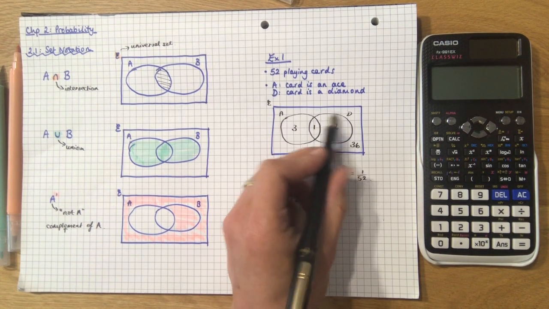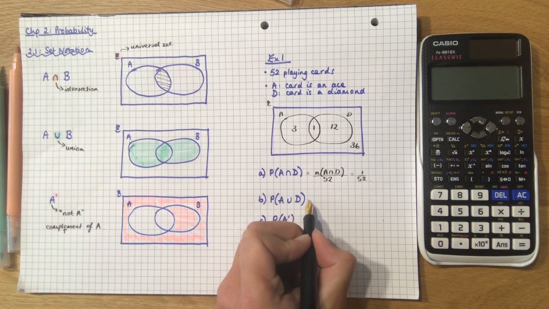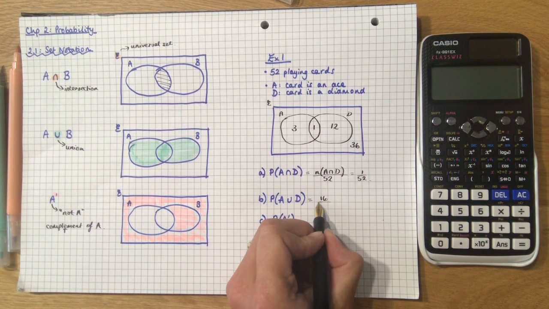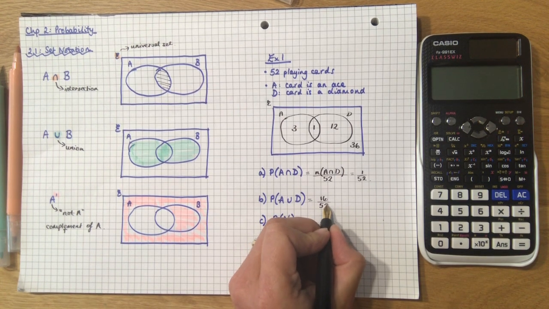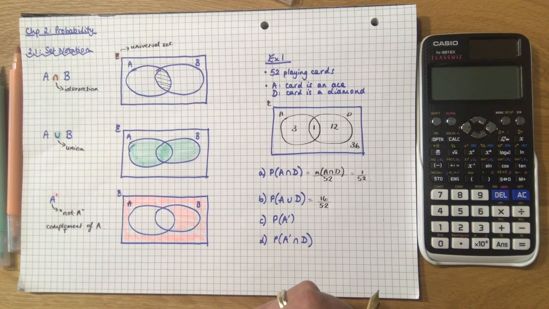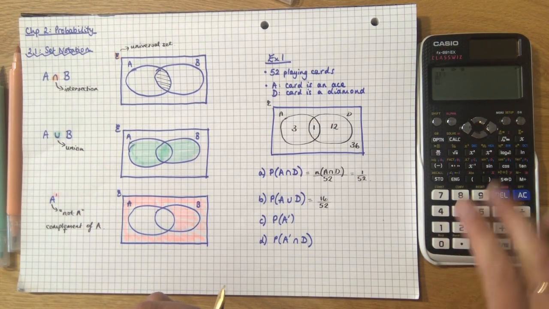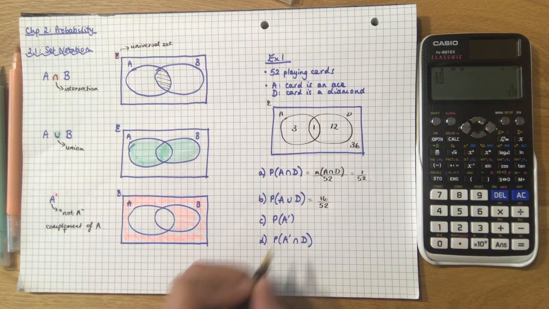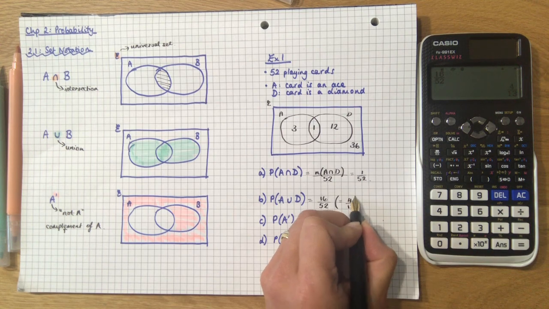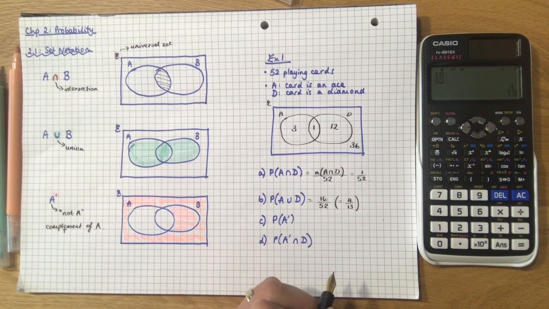It could be A, or it could be D, or it could be both. So that's everything in the circles here. So in the circles here, we have got 16 cards out of a possible 52. Now, we can leave it like that. We don't need to simplify a fraction unless we are asked to. So if we particularly needed to, we could get 4/13 from it. I don't know why I did the calculator for that. I could have done that on my own, never mind. But we can leave it like this, 16 over 52.